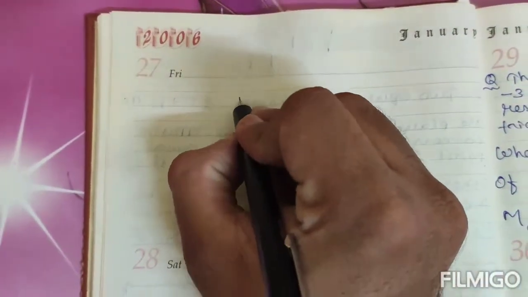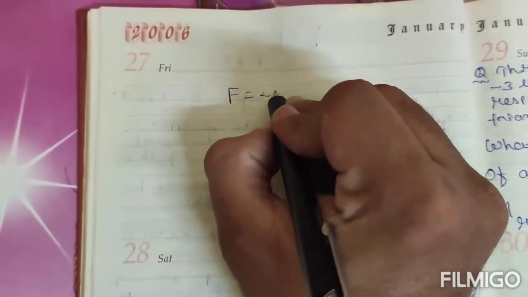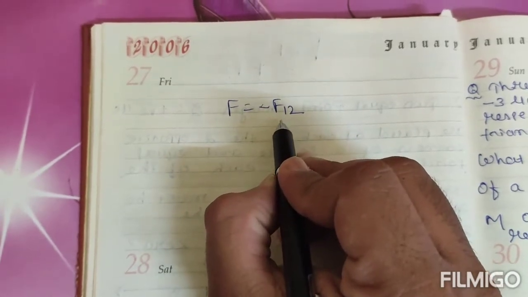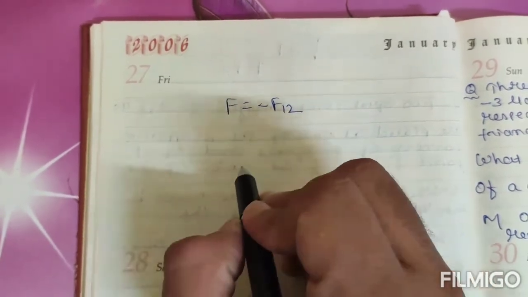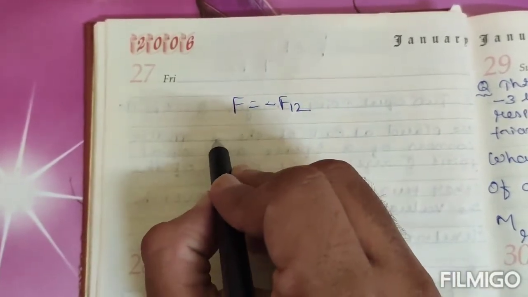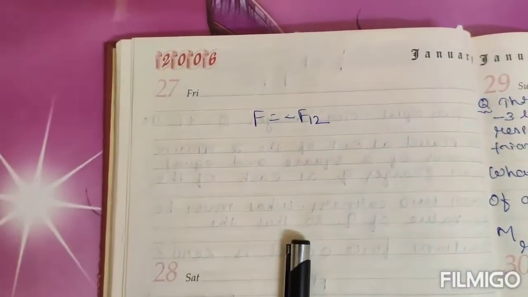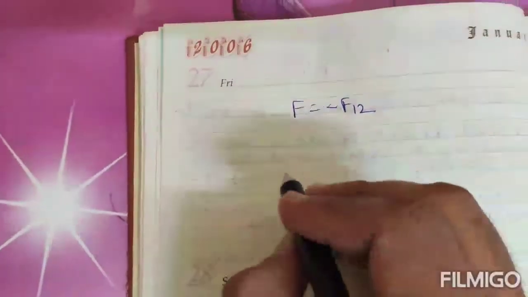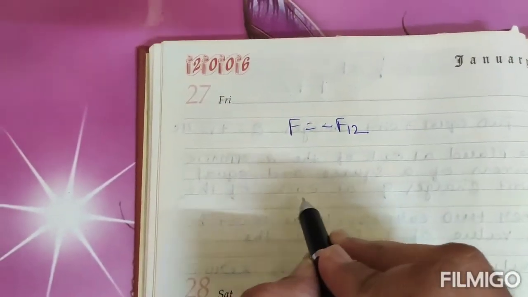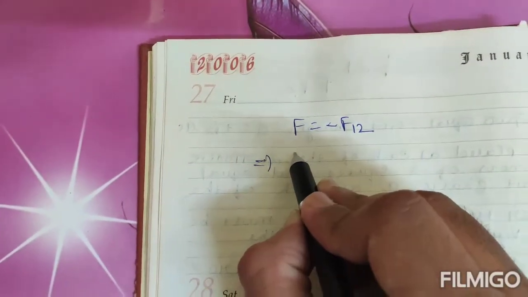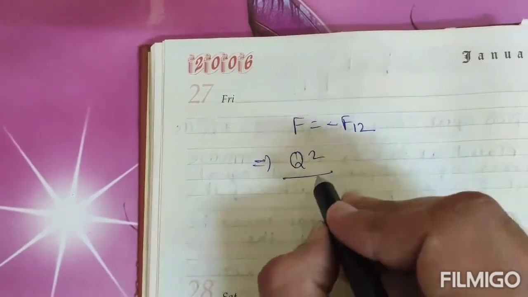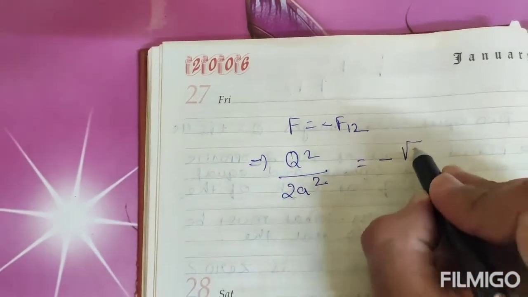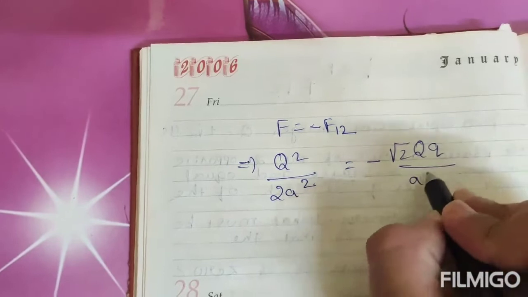So what we will write? F is equal to minus of F12, because F12 force is applied by whom and whom? They are applied by small q's, so minus. So let us now solve it. So this will become Q square by 2A square is equal to minus root 2 q by A square.